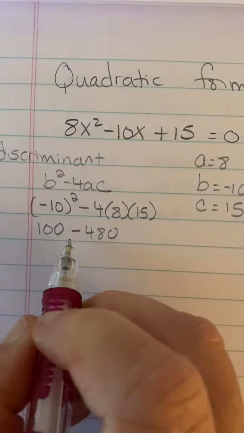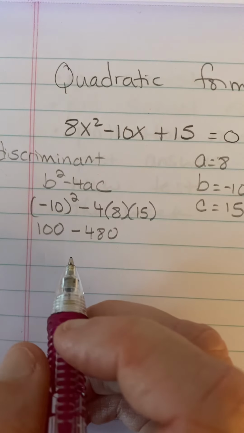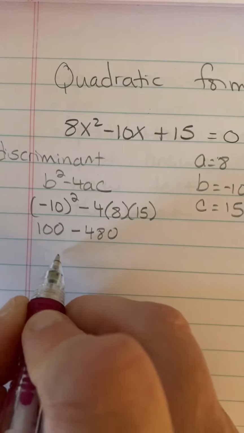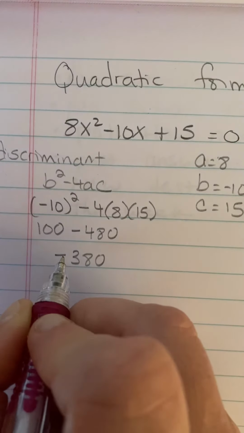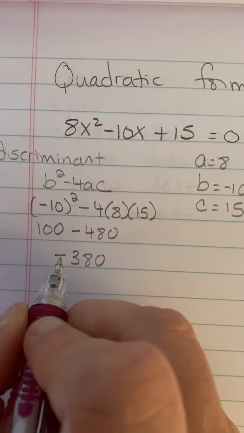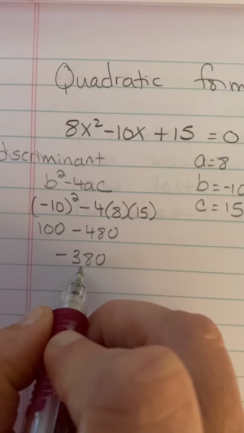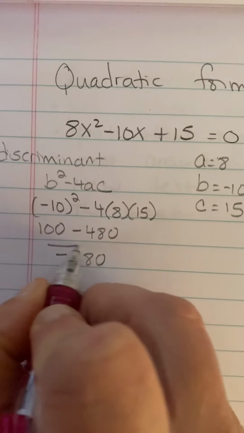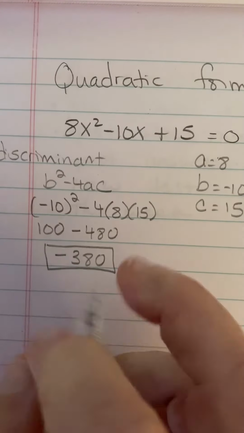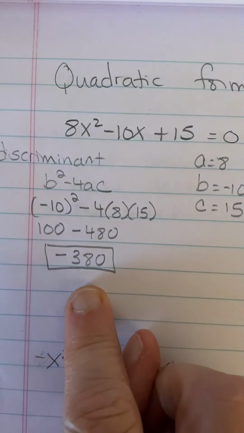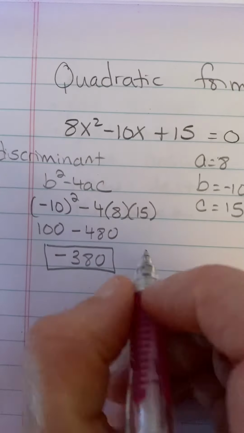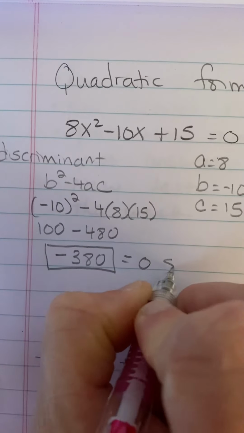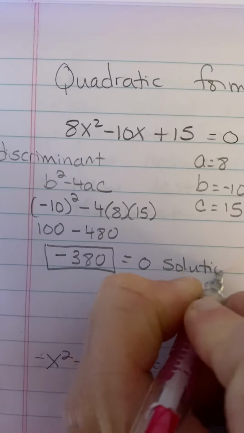So my answer here is negative 380. Since it's a negative answer, making sure I did that all correct. Since it's a negative answer, if it asks for the discriminant, that is my discriminant. Now remember, the reason why we want to know what the discriminant is, it tells us how many solutions we're going to have. Since it's negative, it means there's going to be 0 solutions.